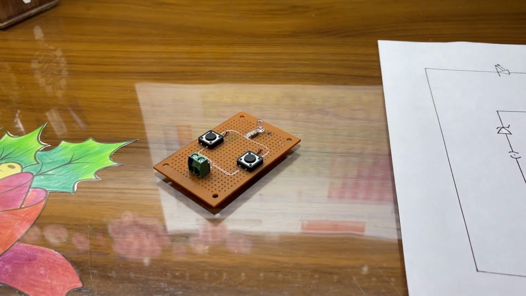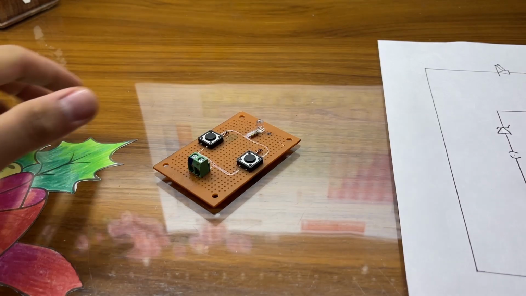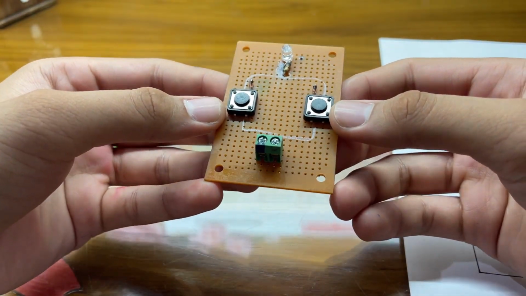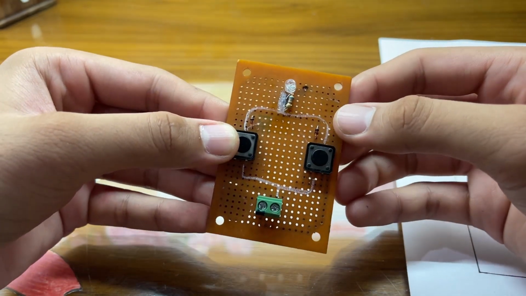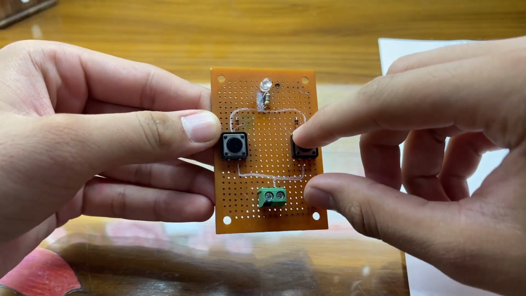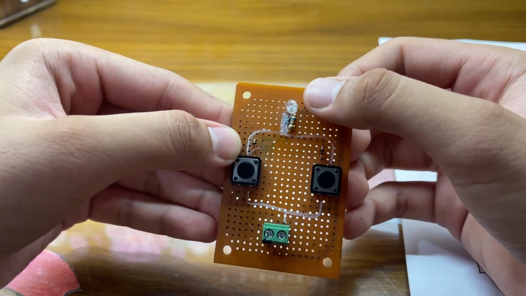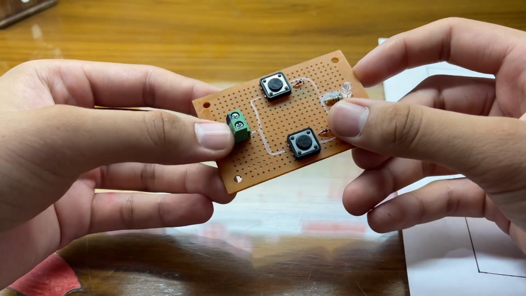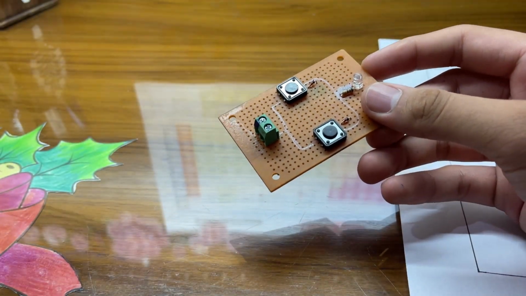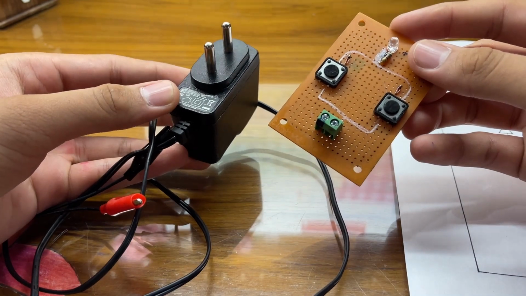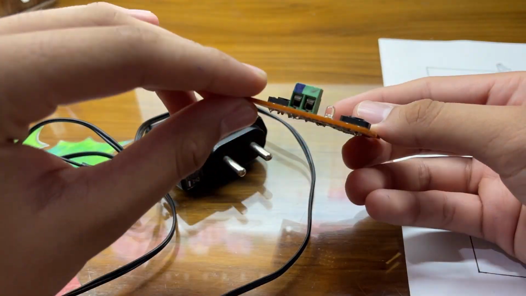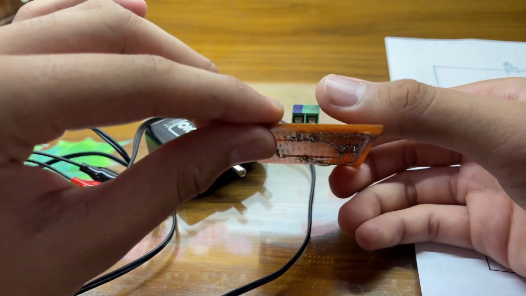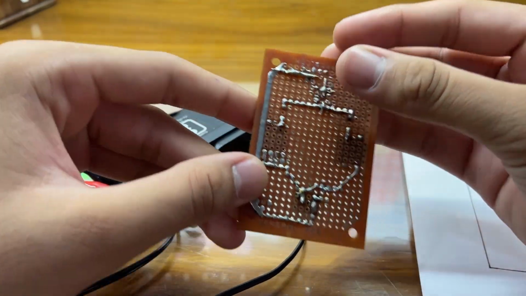So for today's project, I've already made this circuit off camera, but this is a really simple circuit. All you're going to need is 2 switches, 2 Zener diodes, a resistor, an LED, and a power source. You can use a battery or even a power adapter, which I'll be using. This is a 12 volt 500 milliampere power adapter, which I'll be connecting to this terminal block. I've marked the negative as blue and the unmarked is the positive side.